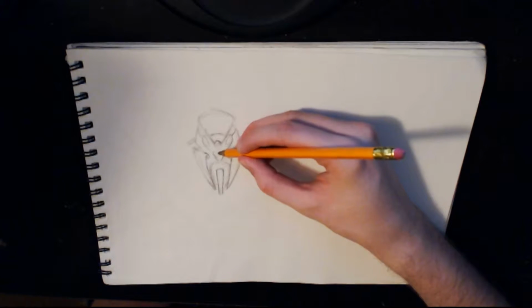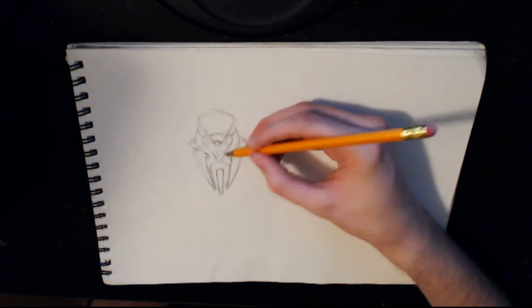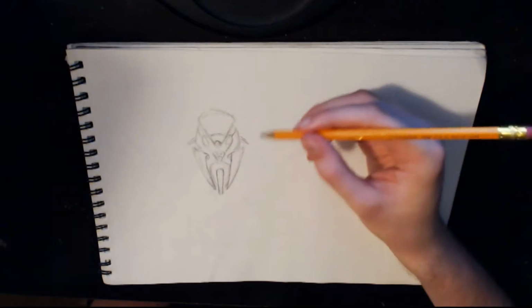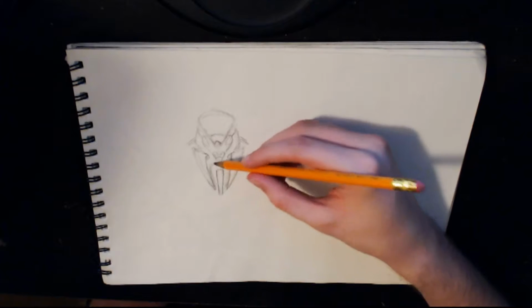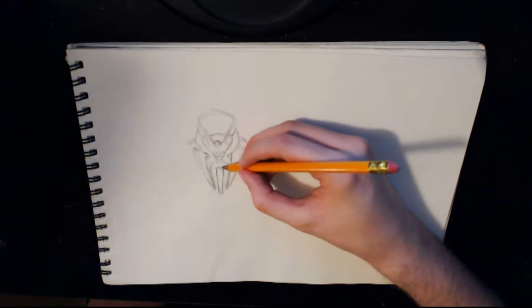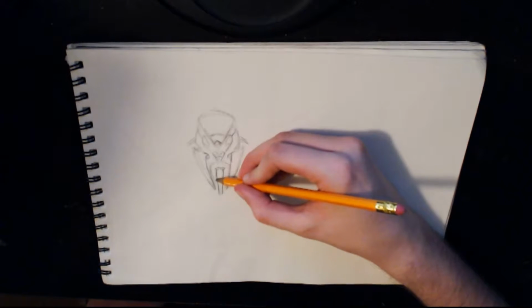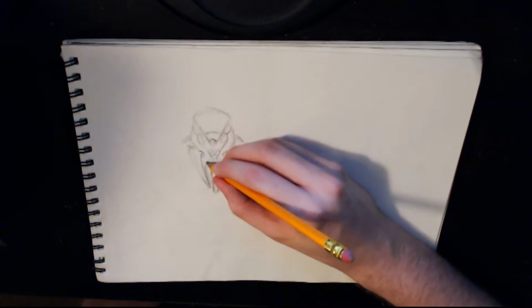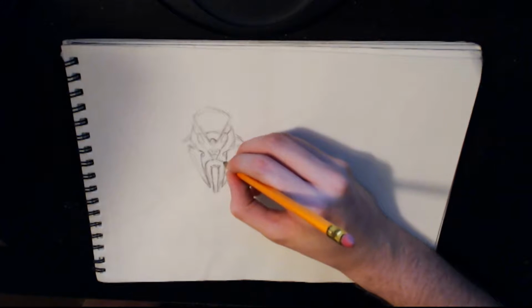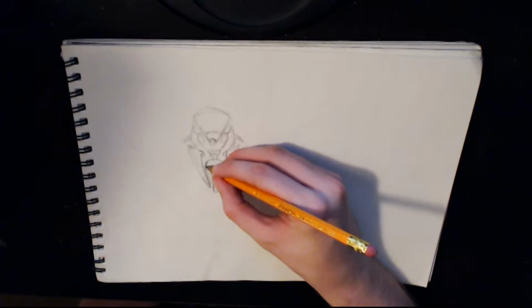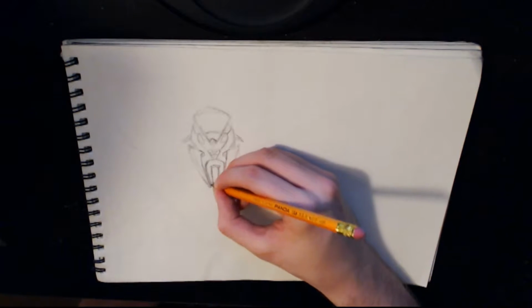And create some sort of light in here. Kind of like that. I don't know. And then we'll create some sort of an edge to this thing. It kind of dips off. And we'll create a more defined look to this right here, and just get a simple little edge in here.